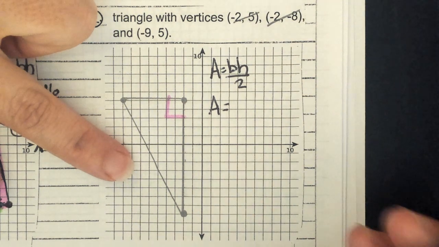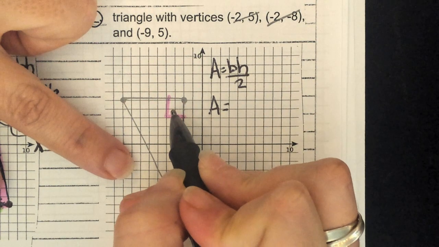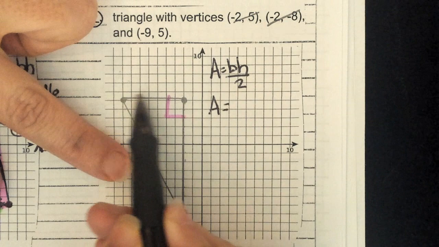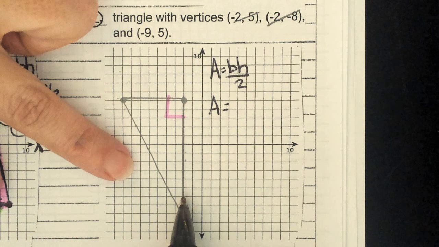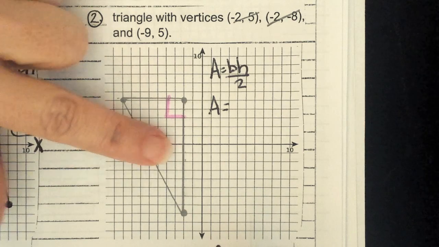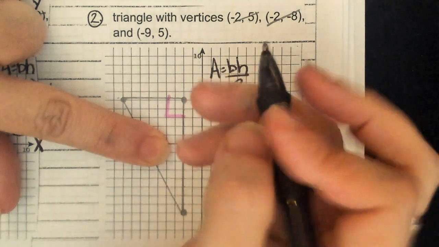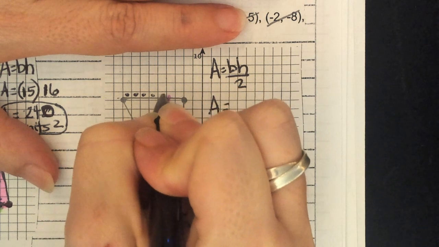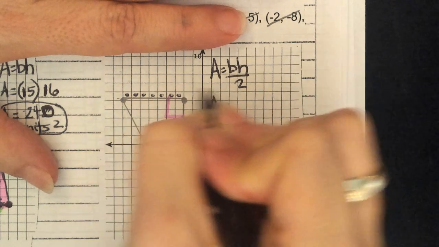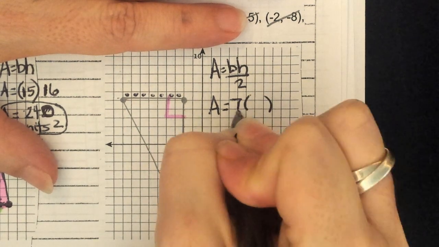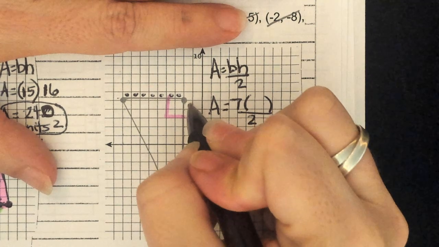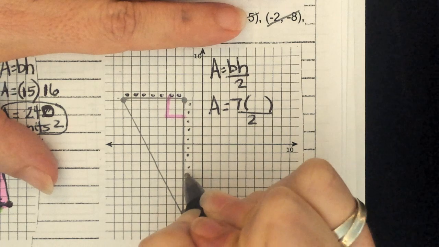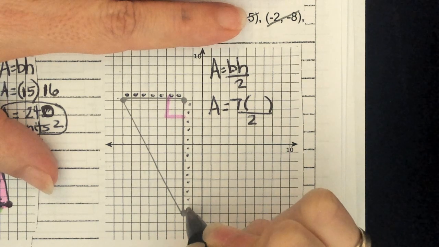When I find my 90-degree corner, guys, listen real quick because I want you to know you're doing it right, even if you're doing it backwards. I would say this is the base and this is the height, but it doesn't matter which is which, as long as you're not looking at that line. Okay? So my base is 1, 2, 3, 4, 5, 6, 7. Okay, my height. 6, 7, 8, 9, 10, 11, 12, 13.